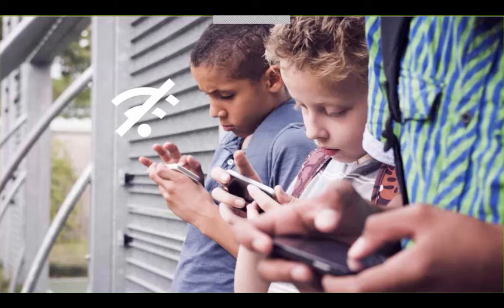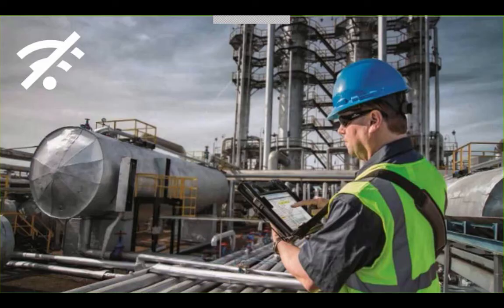And there are also other types of applications that are basically field service applications, where these are not consumer applications. They are enterprise applications, business applications, and your workers may have to work in places where they don't have network at all.